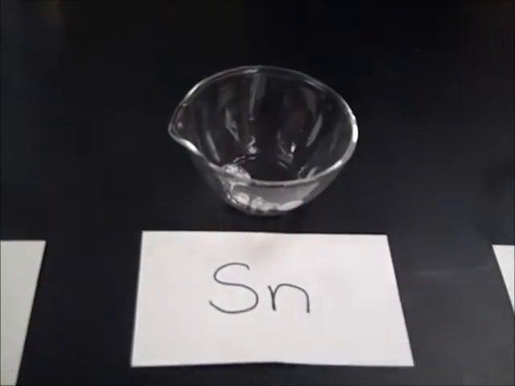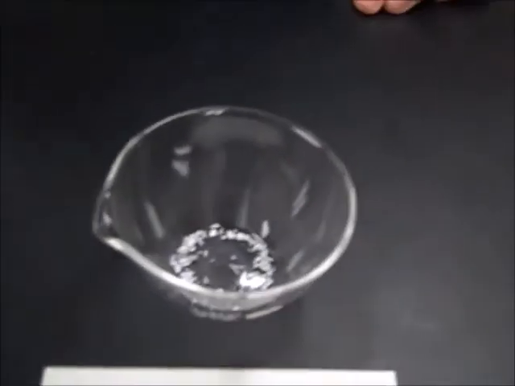It's as exciting as tin gets. All right, and the last one is going to be calcium.